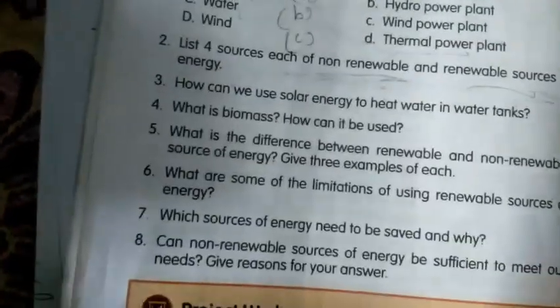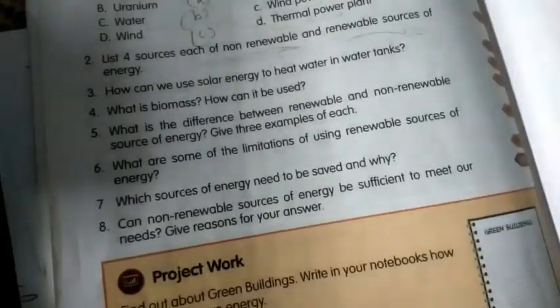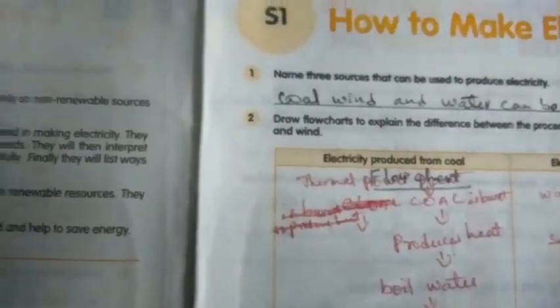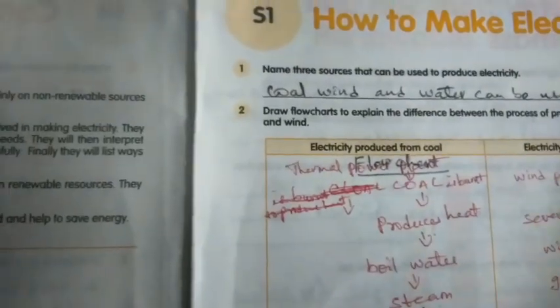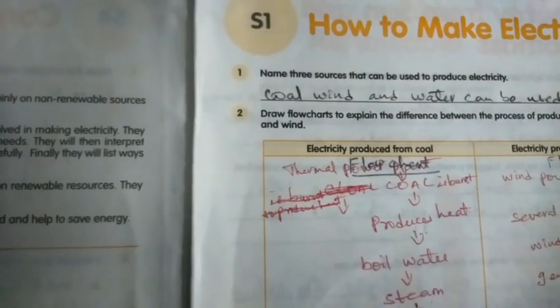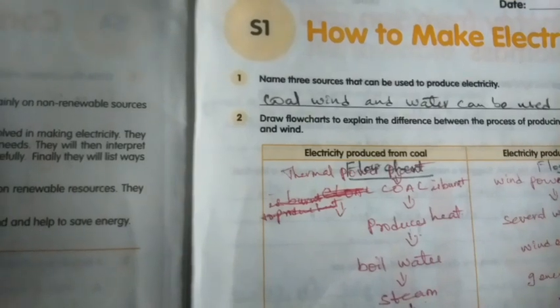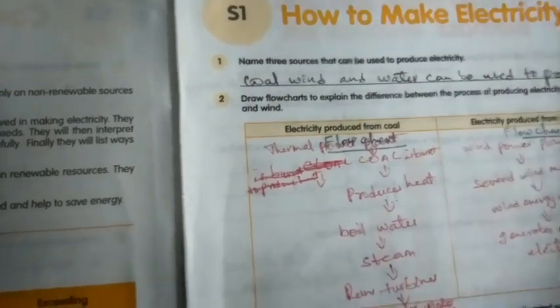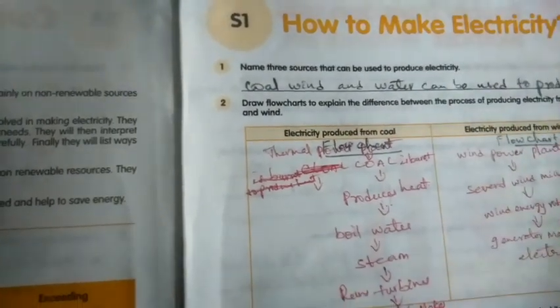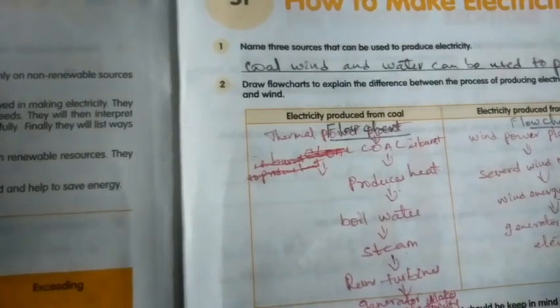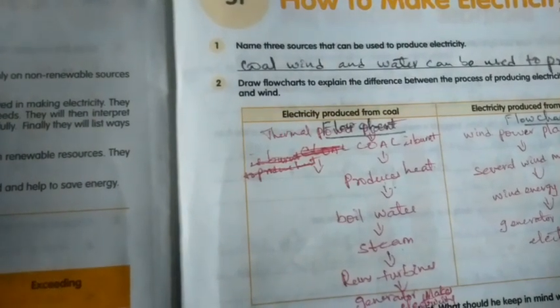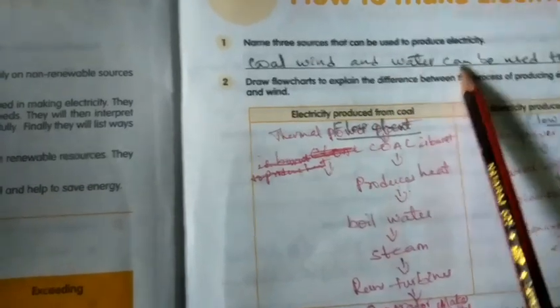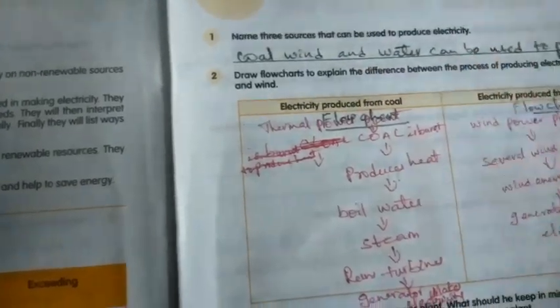Now we will go with workbook. We will see what is there in the workbook. Open workbook, turn to page number 43 here. See the first one. What is there? The first one. Name 3 sources that can be used to produce electricity. What are the 3 sources, children? Hydropower plant you can write, nuclear power plant and thermal power plant are the three sources to produce electricity.